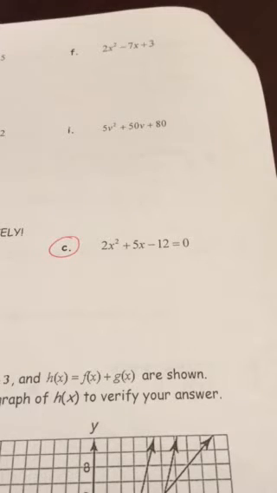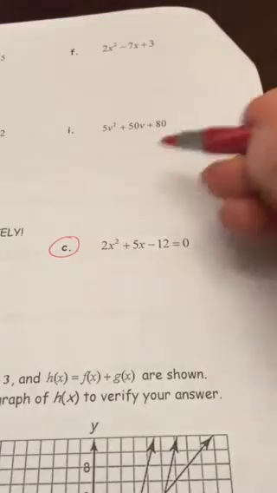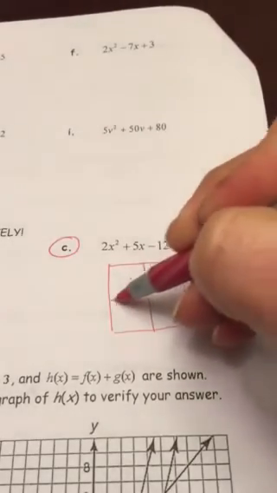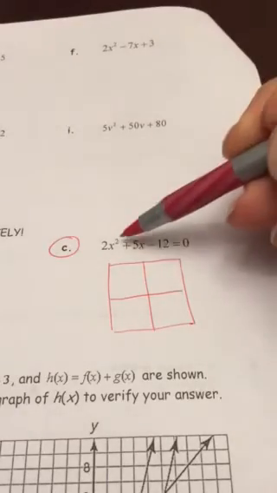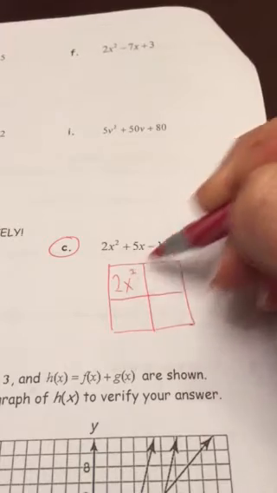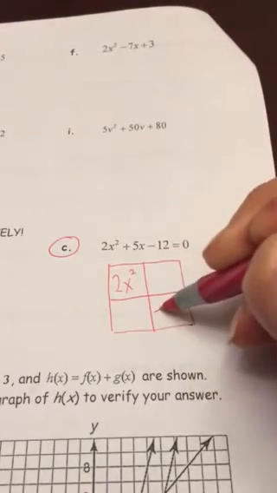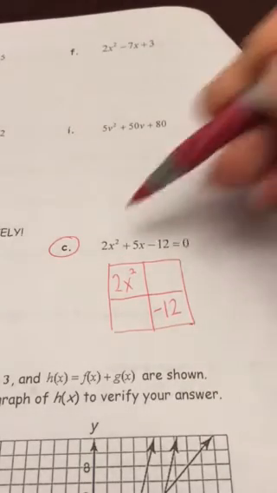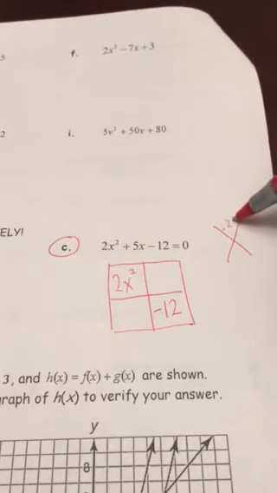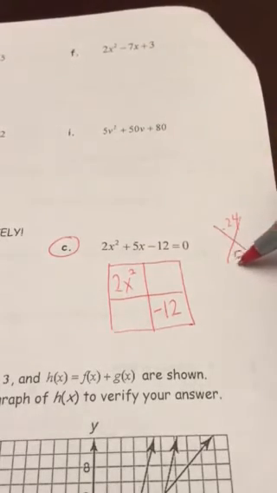If I was going to use the box method, I would begin by noticing that the first term is 2x squared and the last term is negative 12. 2 times negative 12 is negative 24, and the middle number is a 5.